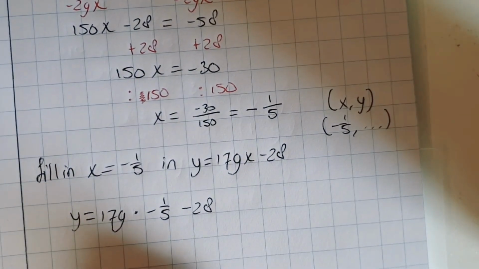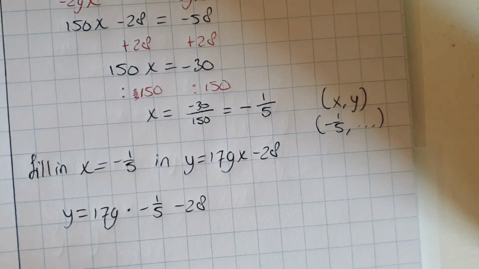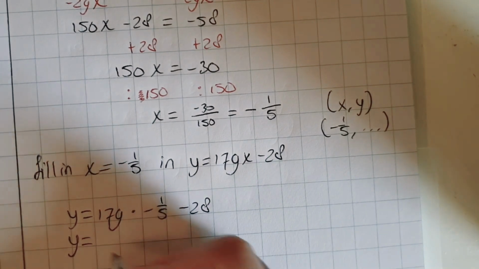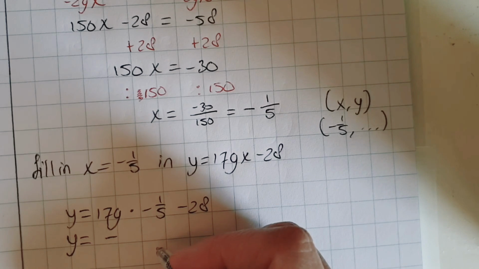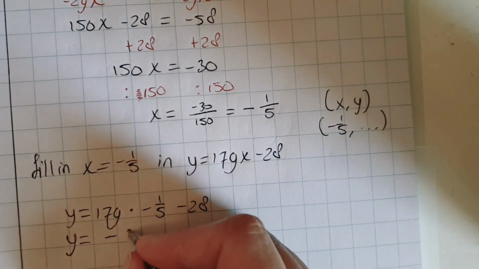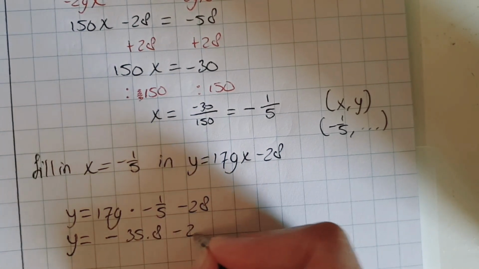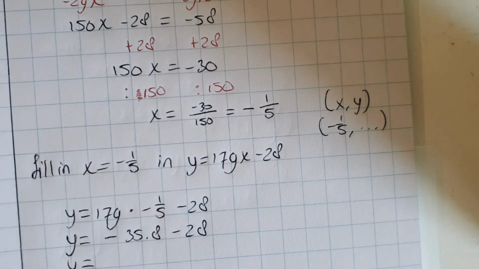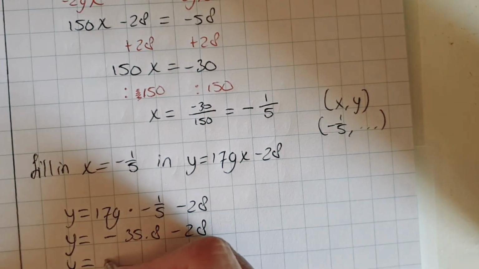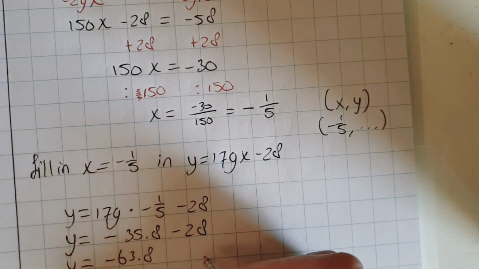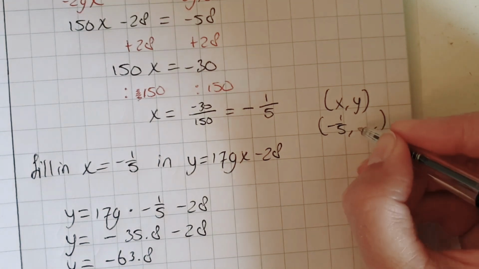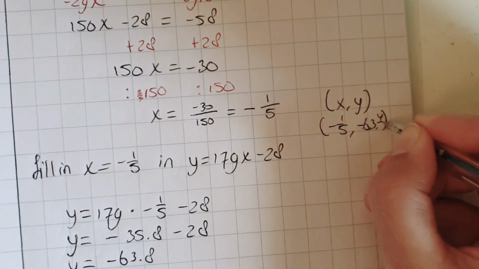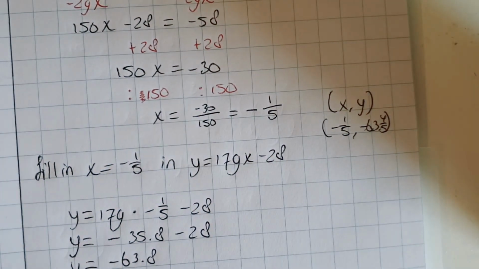I guess I need my calculator here. So 179 times minus 1/5 is a negative number, and that's minus 35.8. Minus 35.8 minus 28 is minus 63.8, or you can say minus 63 4/5. It's the same. Let me fill that in here. So it's minus 63 4/5 or .8, doesn't matter.